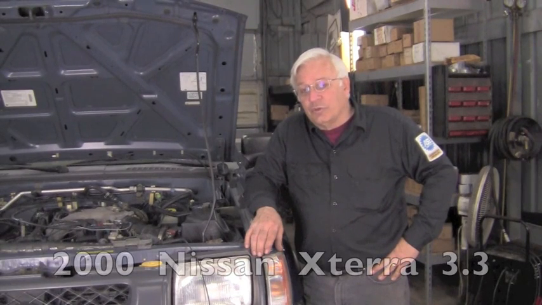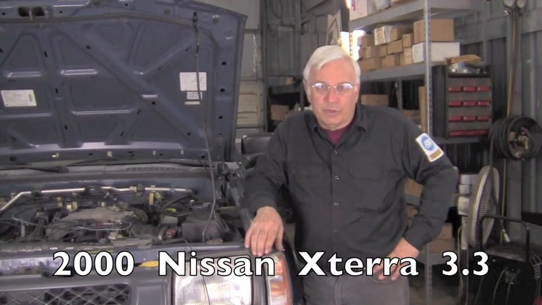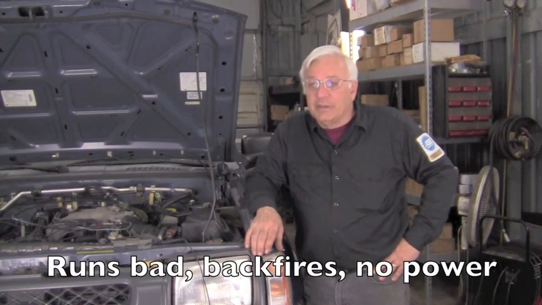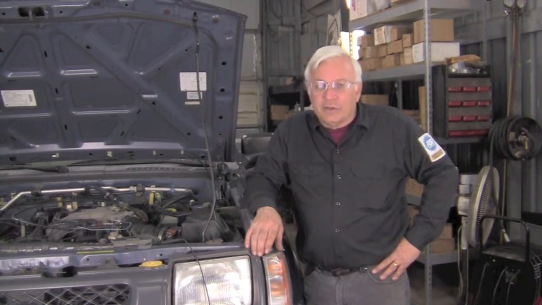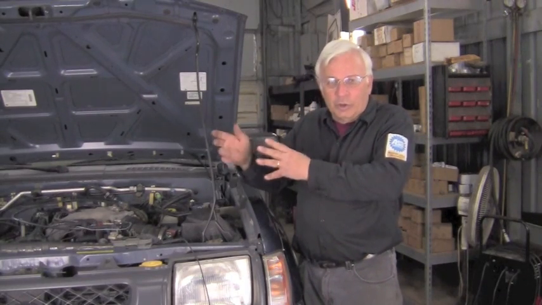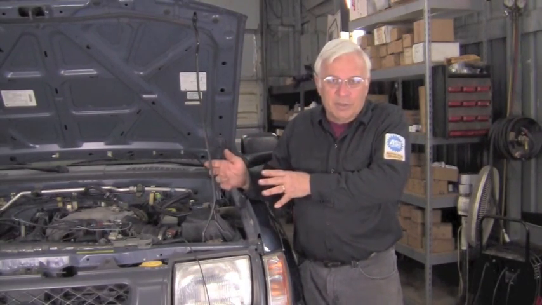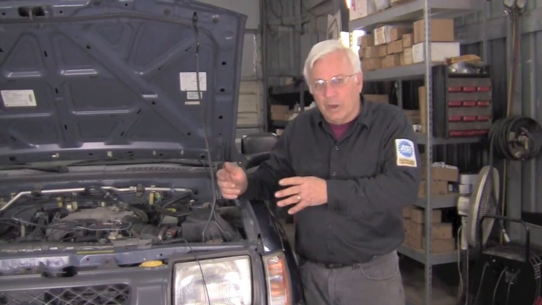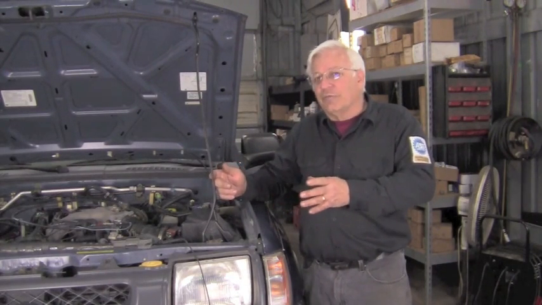Today we're working on a 2000 Nissan Xterra 3.3 engine. The complaint is that it runs bad. Most of the time it is intermittent, sometimes it'll actually run okay. Now in diagnosing car problems, once in a while it's as simple as just opening the hood, look around a little bit and you can see the problem. But most of the time that's not the case. We actually have to go hunting for the problem. It's similar to looking for buried treasure.